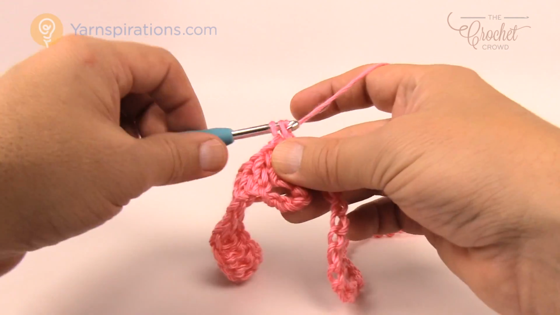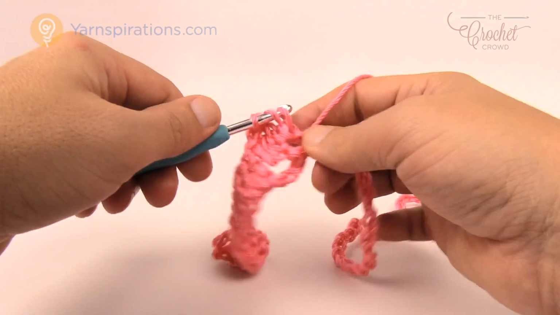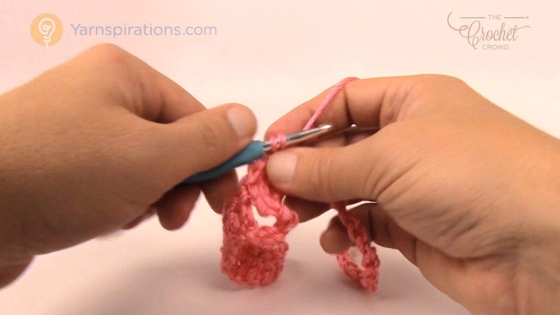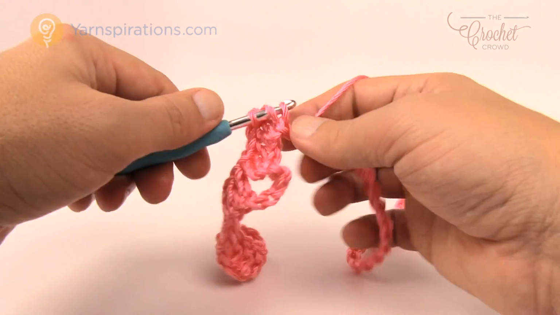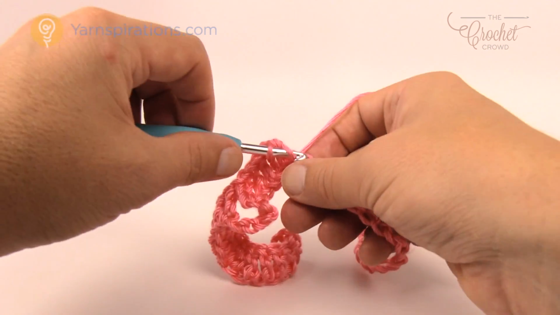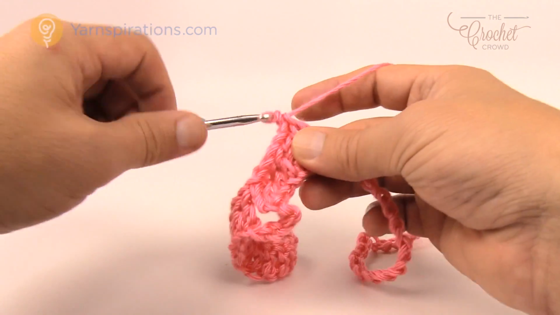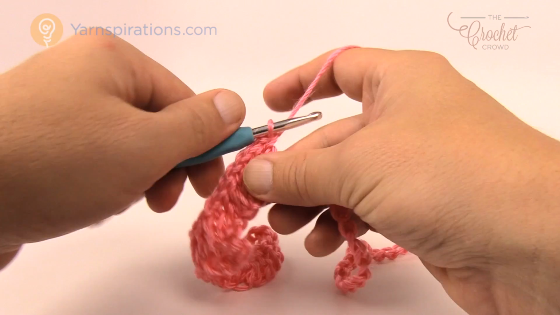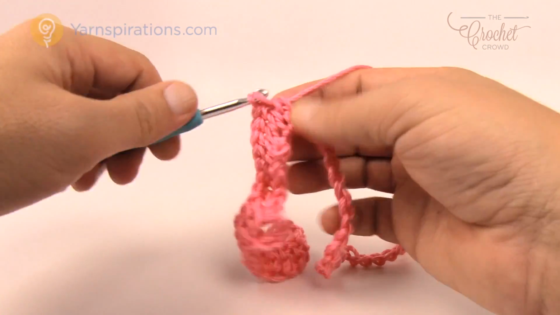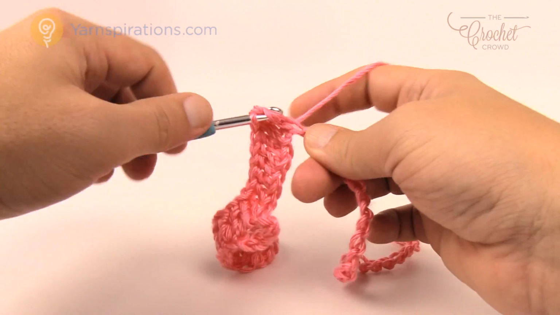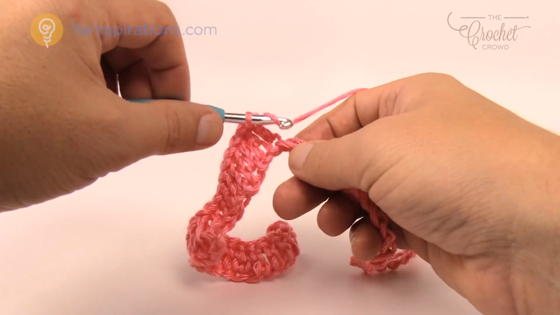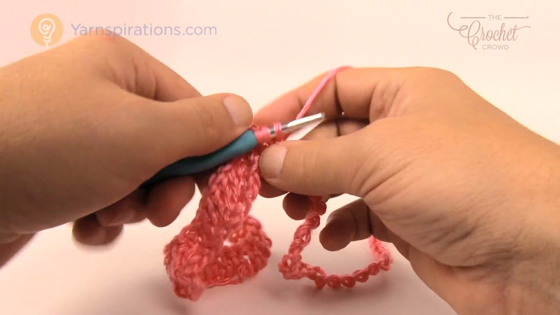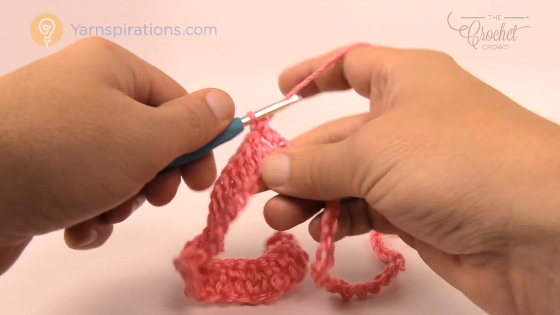This is 2, 3, 4, 5, 6, 7, 8, 9, 10, 11, and 12.